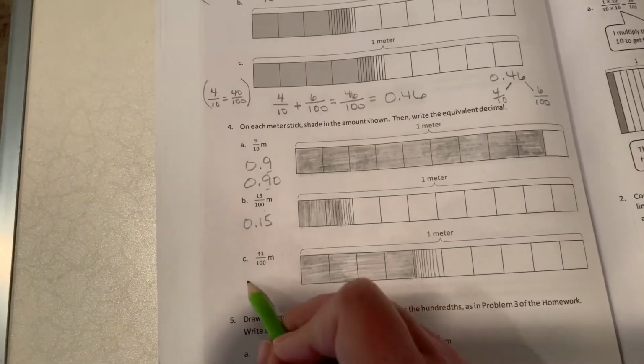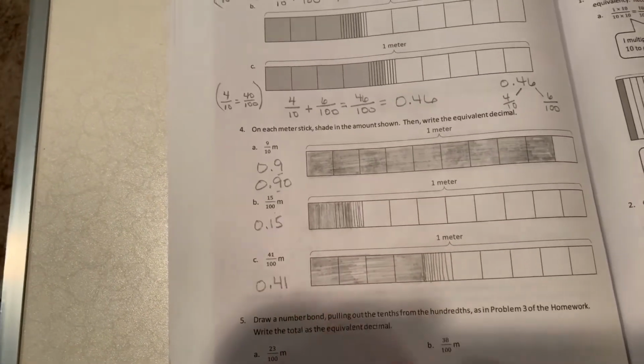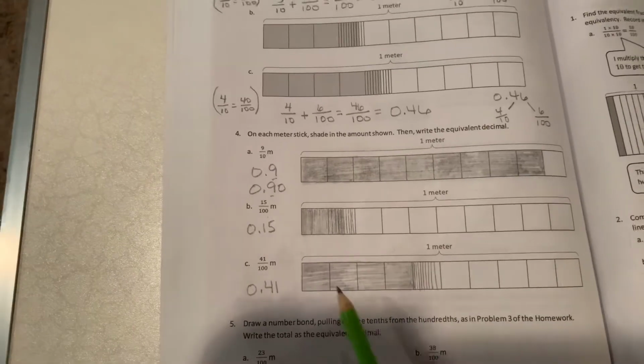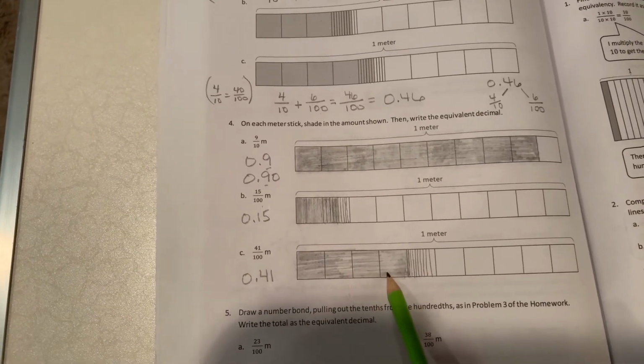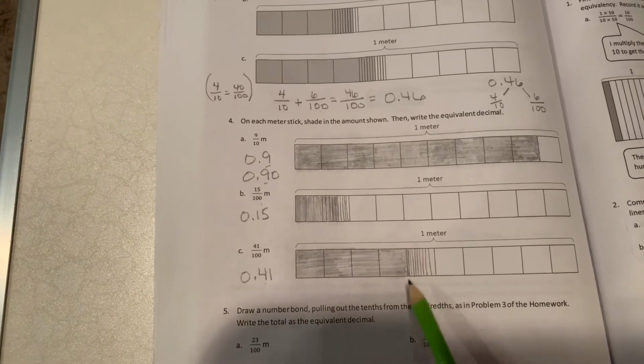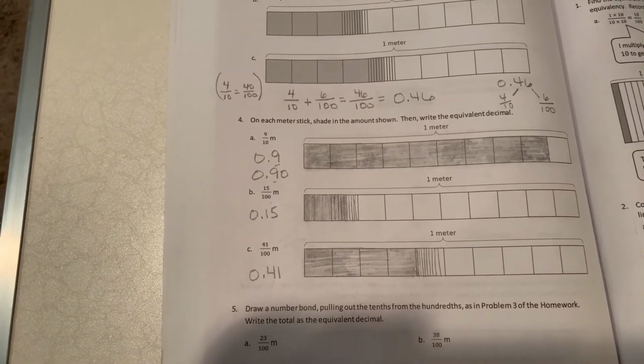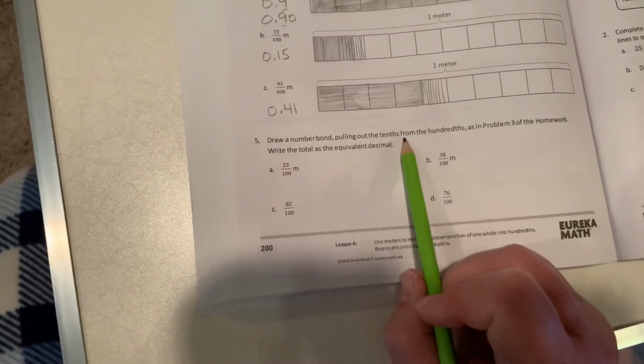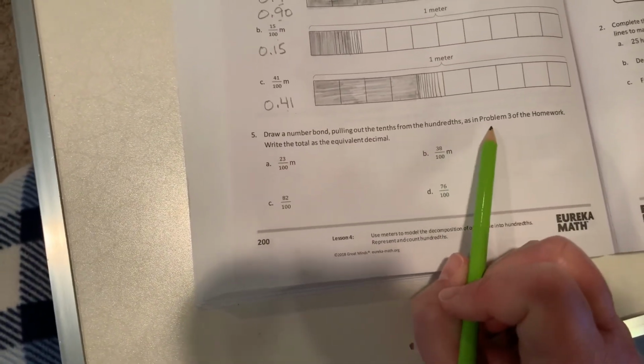On part C, we're looking at 41/100ths, 0.41 written like that. You would have shaded in 4 full for the 10ths part, and 1 tiny little bar here for the 100ths part. At the bottom, they wanted you to do a number bond and pull out the 10ths from the 100ths like you did in problem 3 of the homework.